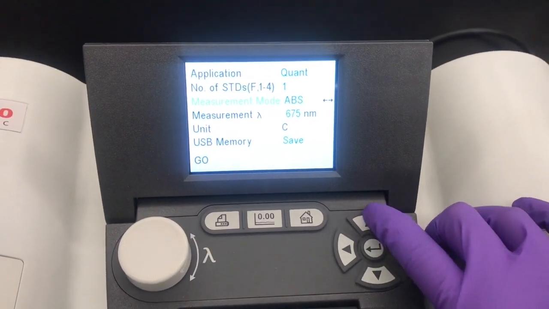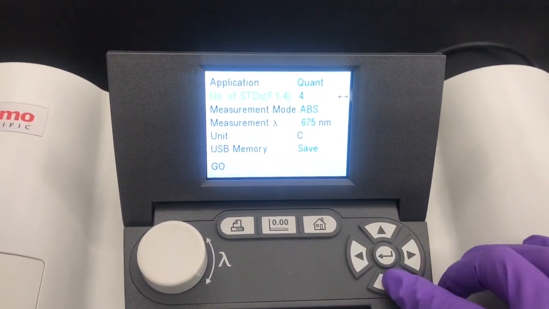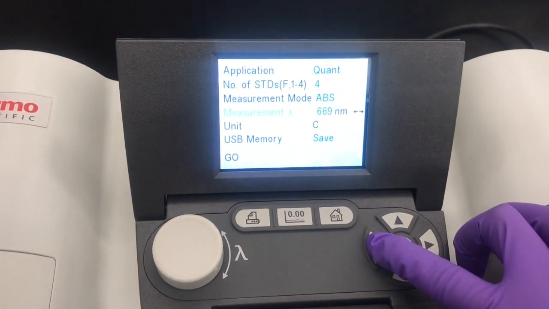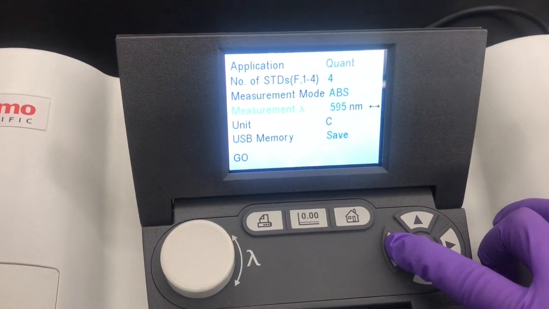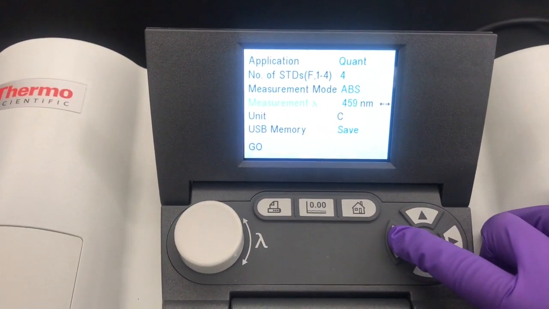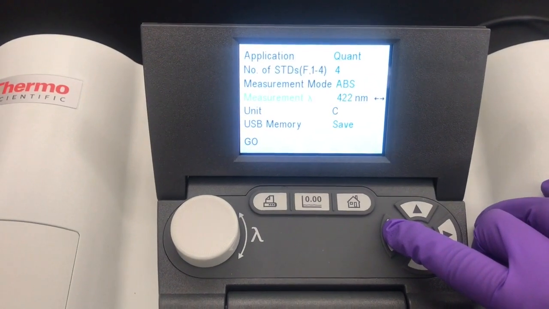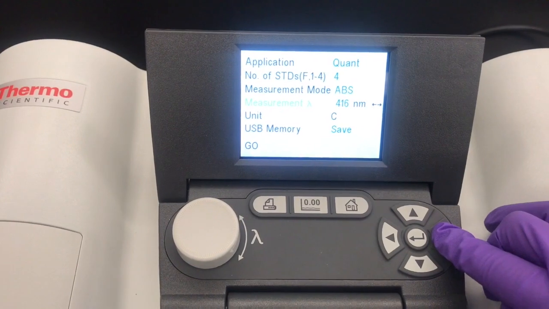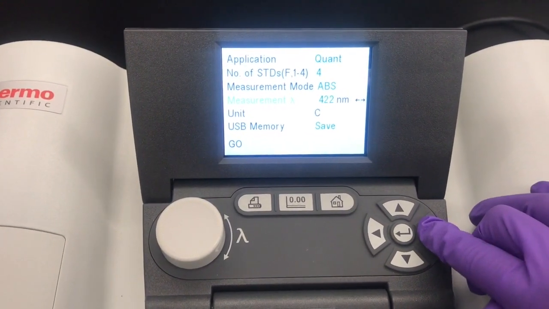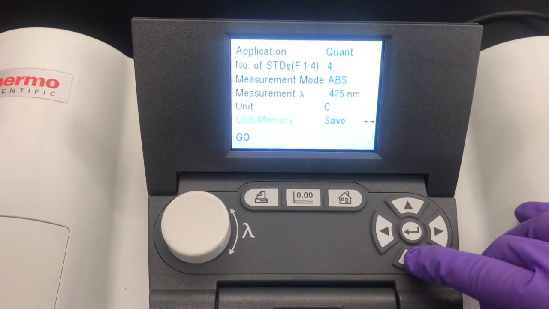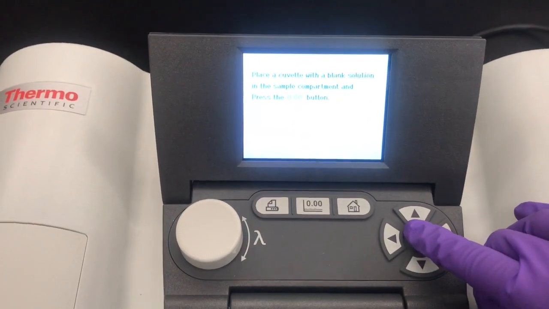We're going to choose four numbers of STDs. That's for our standard curve, which is 100%, 75, 50, and 25%. That does not include our zero, which will be our deionized water. For the wavelength, we're going to be using 425 nanometers, which is already known because it's tartrazine. And for the unit, we're just going to leave it as C, and then we're going to click go.